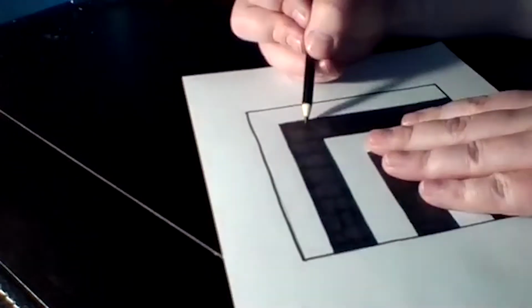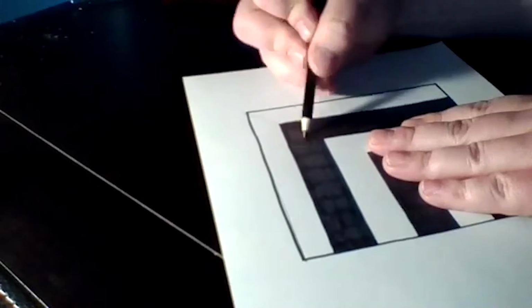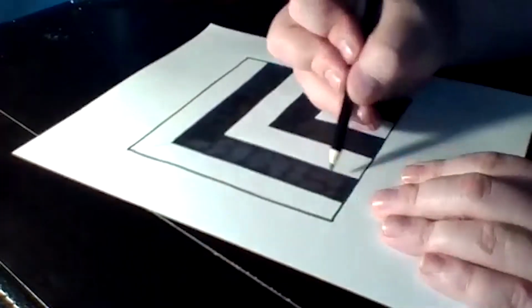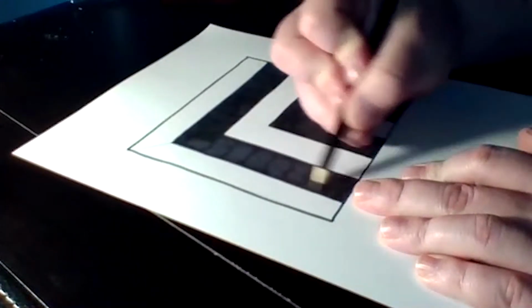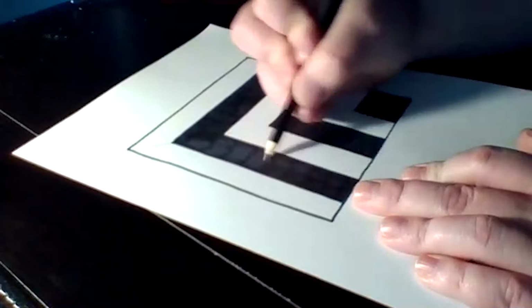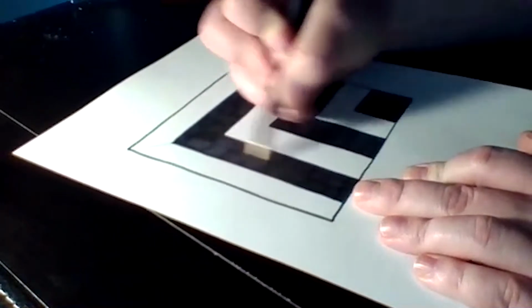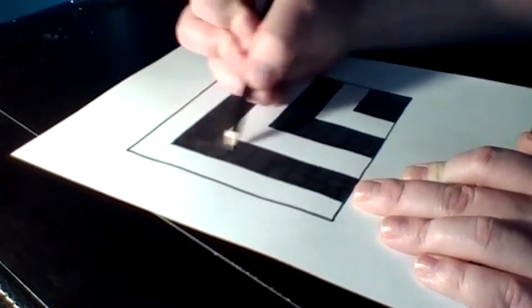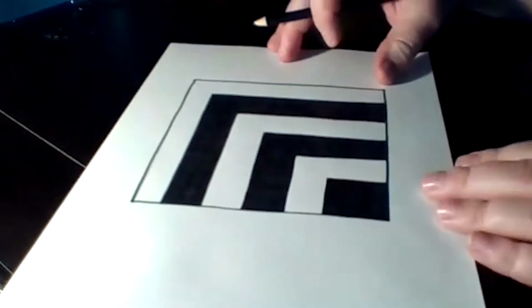Okay, you could be finishing up coloring your three black stripes at this point, or however many stripes you have. It doesn't really matter, just as long as they look nice and neat. If you don't have a ruler, you could use a straight edge, like the edge of a book or something. Okay, I like that better.